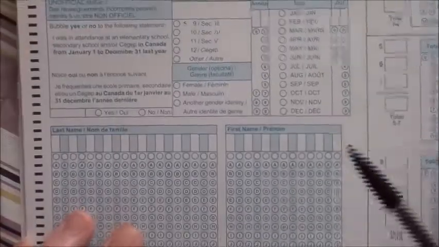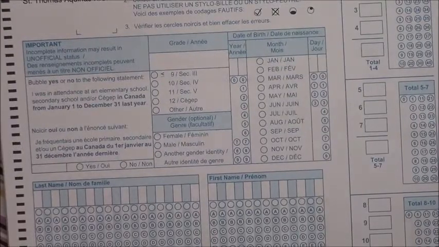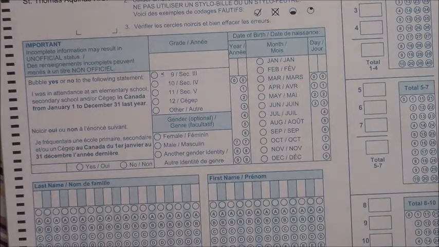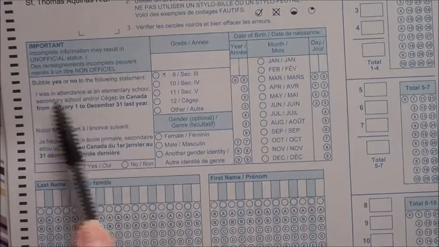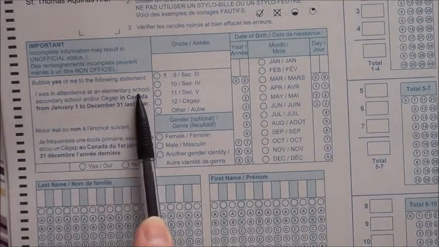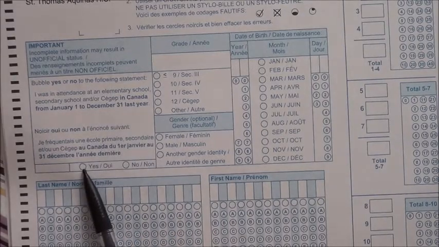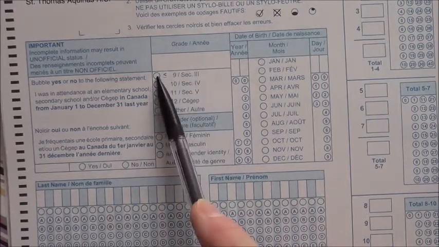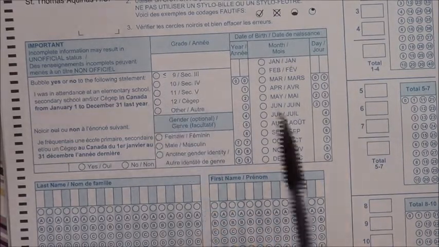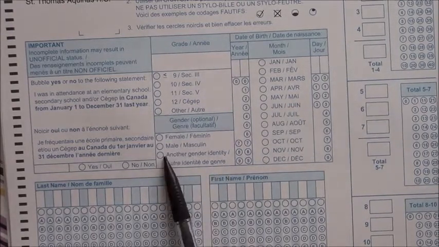Okay, now on to the student information form. You're going to be putting some information here. So I was in attendance at an elementary school or secondary school over this past year. You would fill in this, yes. Write your grade in this rectangle here, and then fill in the appropriate circle beside it, and then select if you're female, male, or another gender identity.